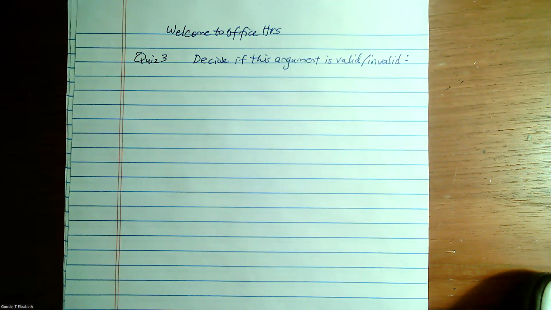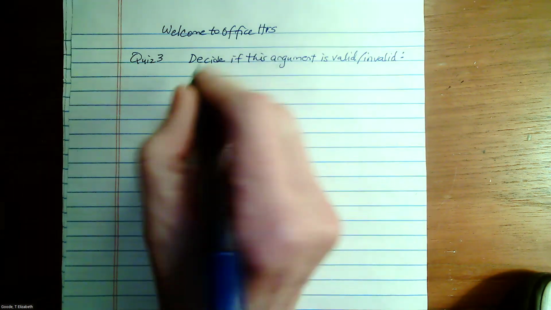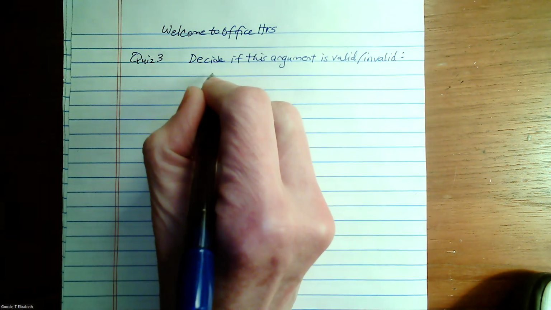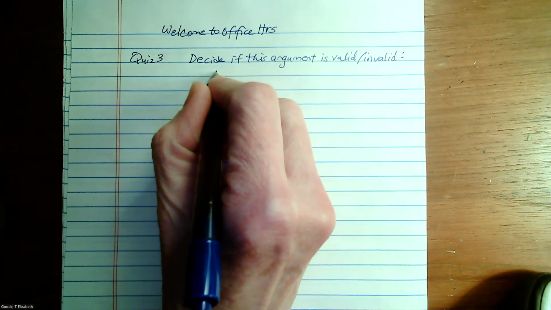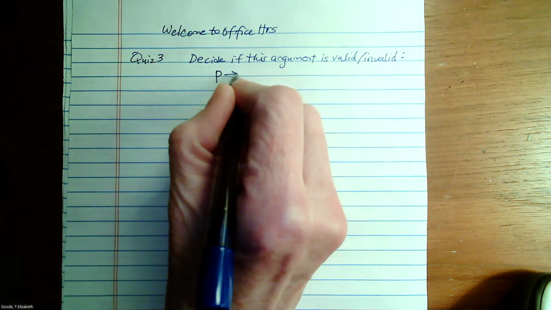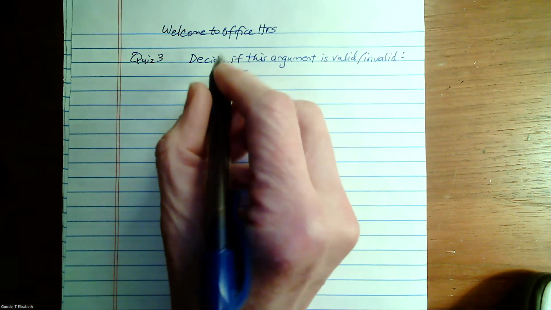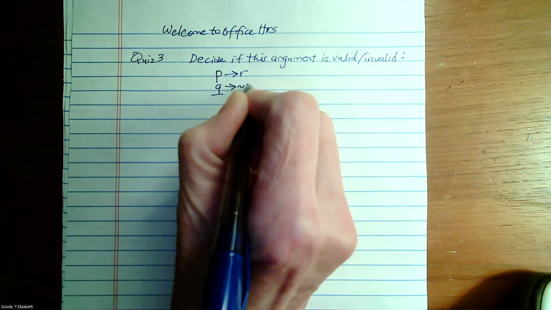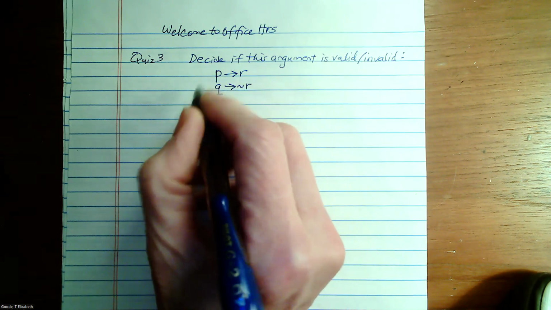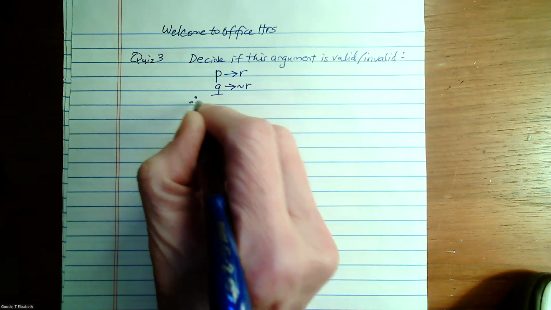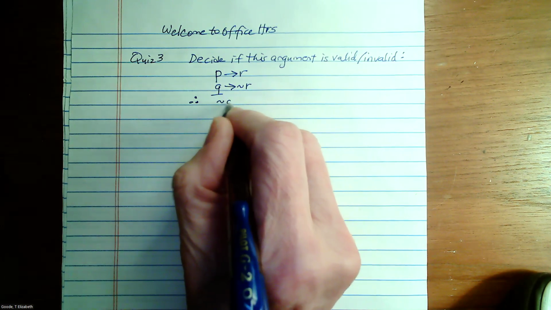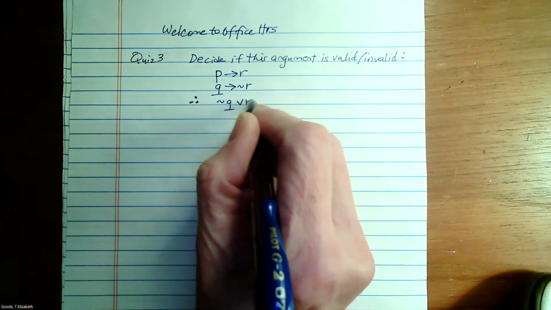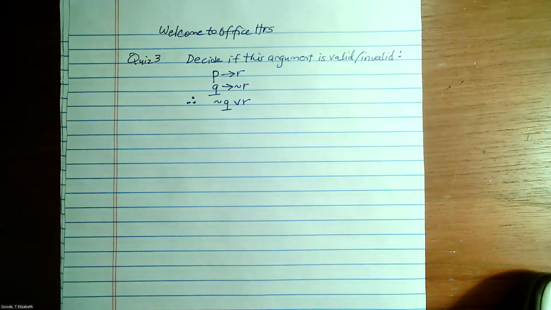All right, so this argument went like this. P implies R was the first premise. Q implies not R was the second premise. Therefore, not Q or R. That was the conclusion. Does that look familiar?